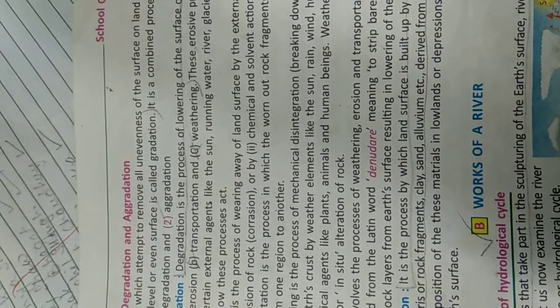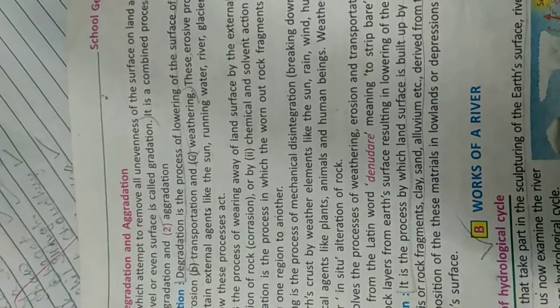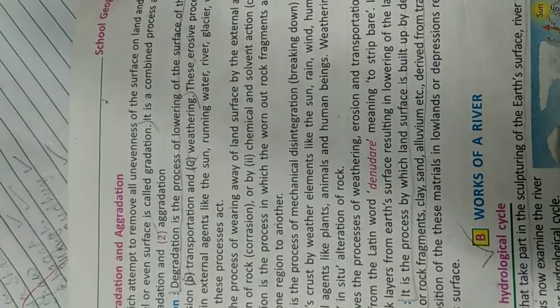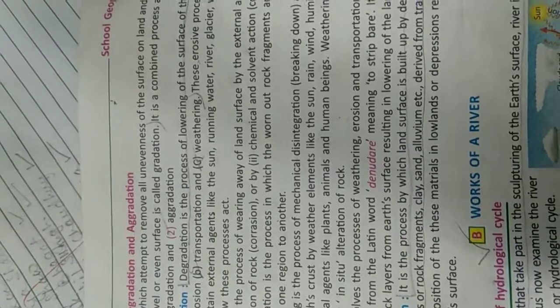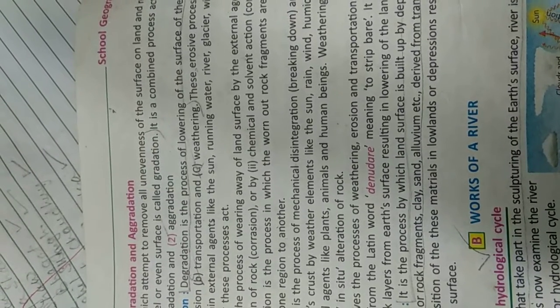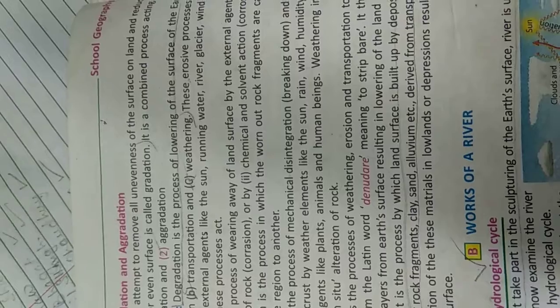Next is weathering. What does weathering mean? Weathering means mechanical disintegration, that means breaking down and decaying or getting destroyed of the rocks or the earth's crust by the agents like sun, rain, wind, humidity that is present in the atmosphere, the frost that is being created, and others.